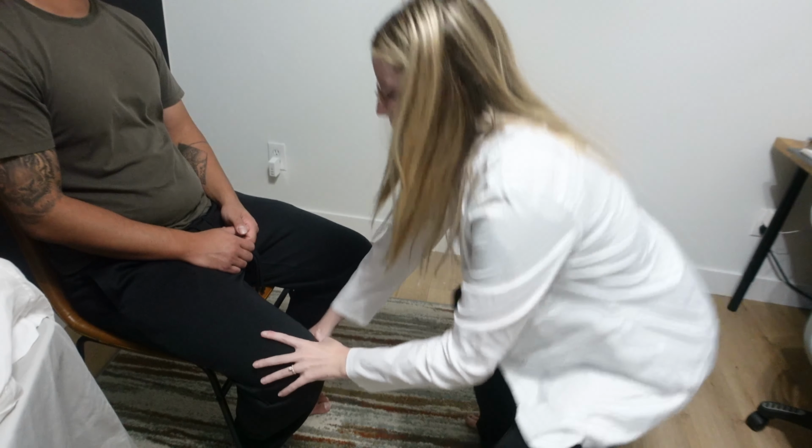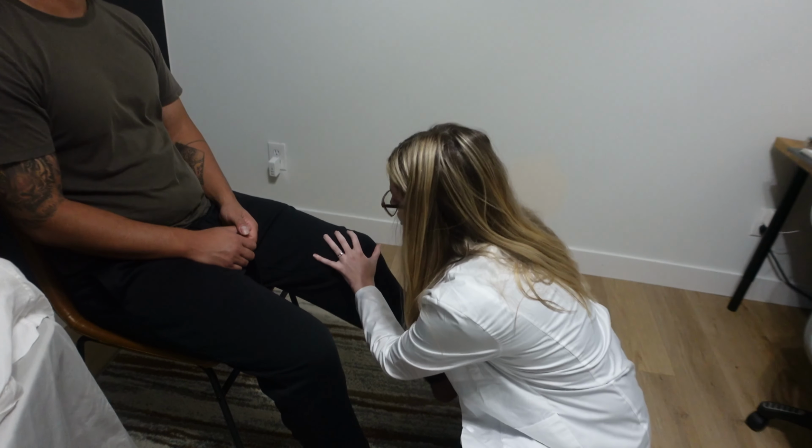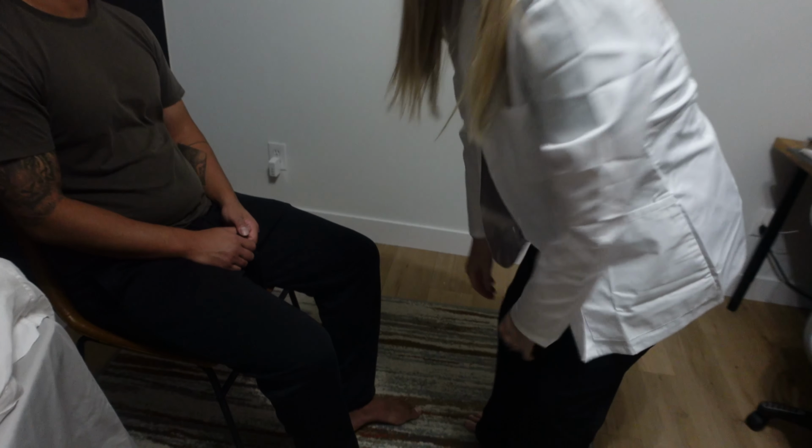And then I'll do the same in the legs. Just noting some range of motion here, just gently moving his legs and feet there.